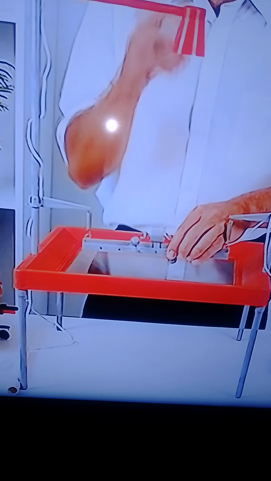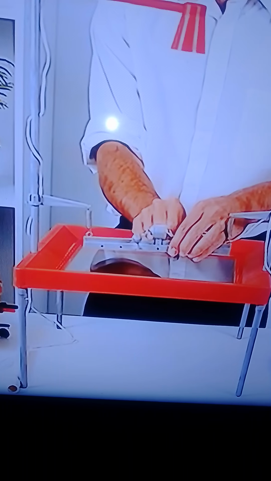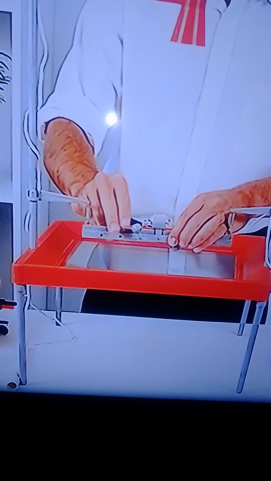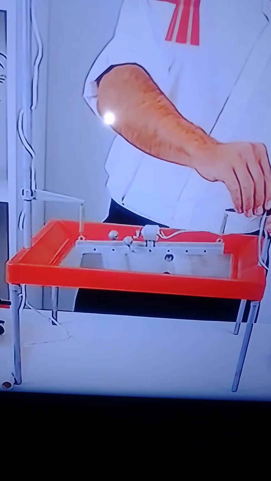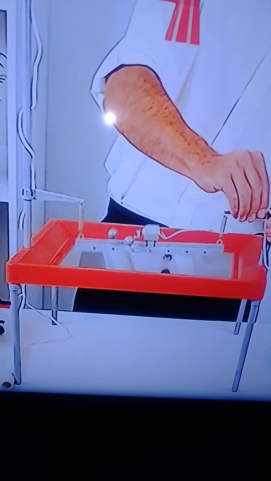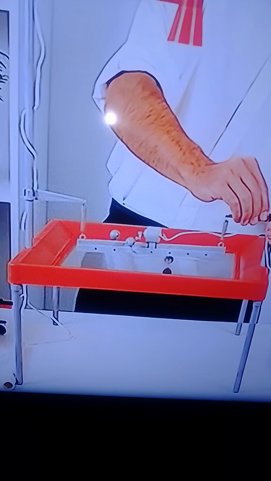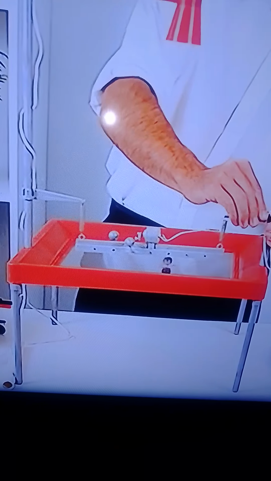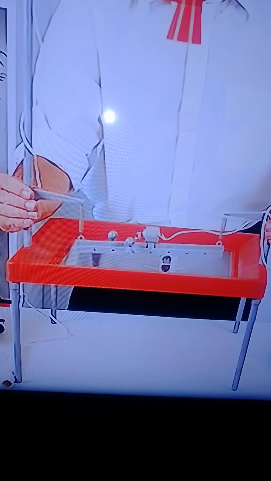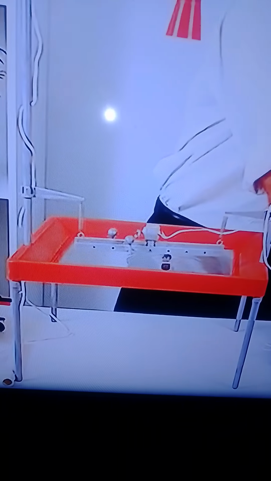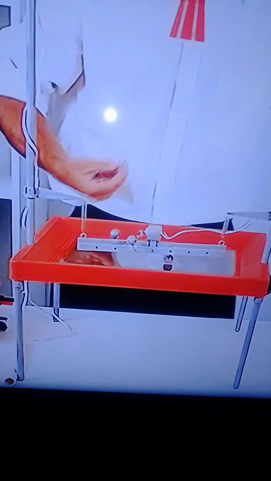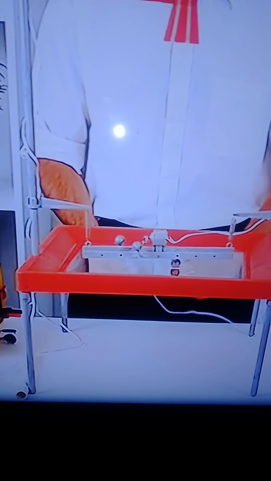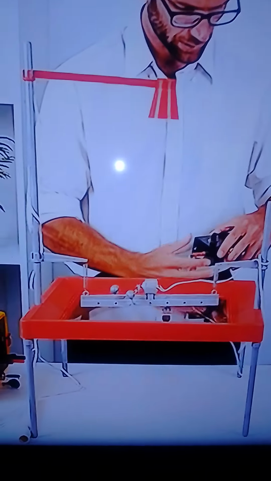If I'm showing a single point, I'm going to have one of those pointing down, and then I'm going to lower it until that ball is just touching the surface of the water. There we go. Then I can plug that into my speed controller, and that should turn on. I've got it on the minimum setting.